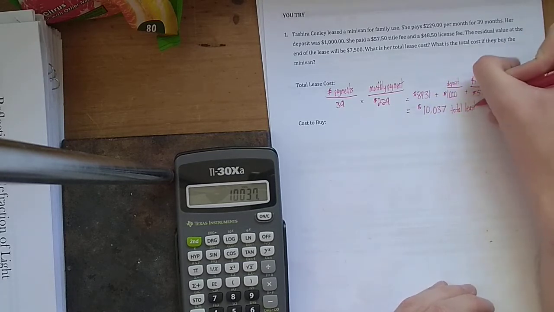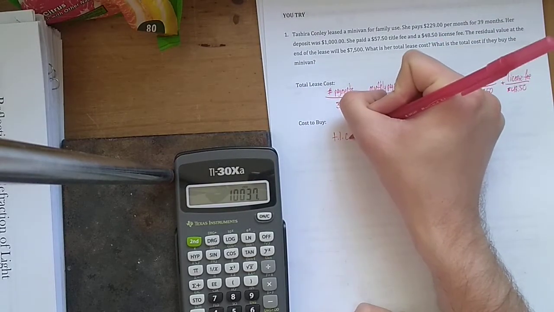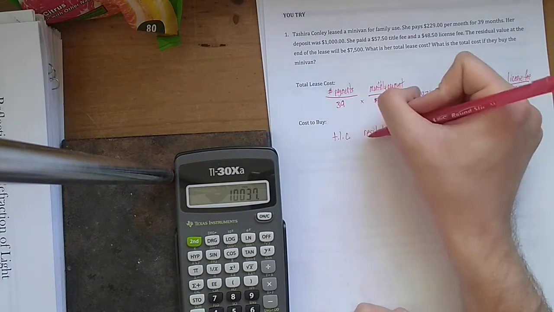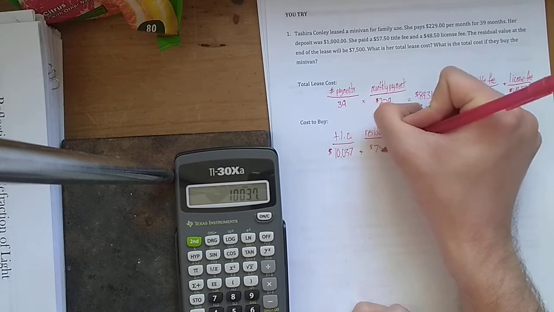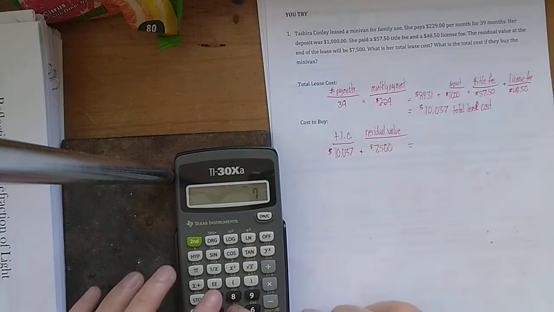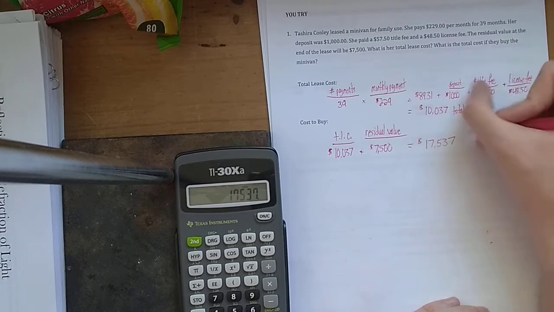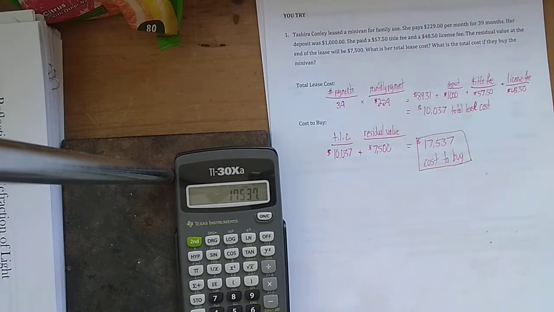What if she wants to buy it now? Well, in order to buy it, she has to pay off the residual value of the minivan. So all we do is we take the total lease cost and we add on the residual value, which is $7,500. And that comes out to be a cost to buy of $17,537. So if she ended up wanting to buy it at the end, she still has to pay an extra $7,500. That's the residual value, the value of the minivan at the end of the lease.